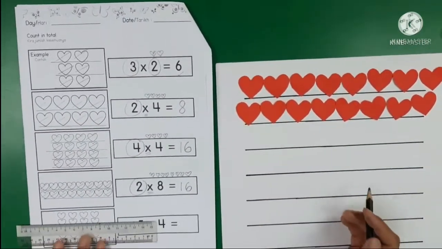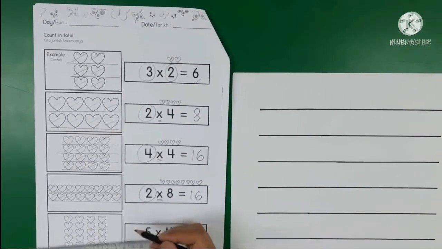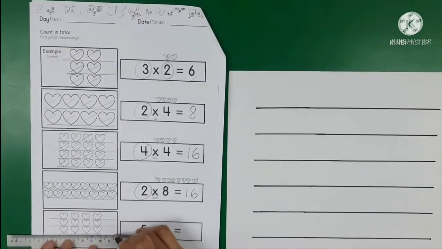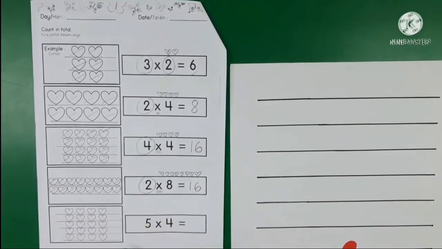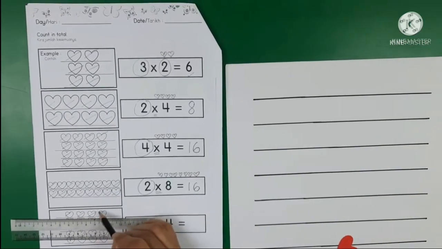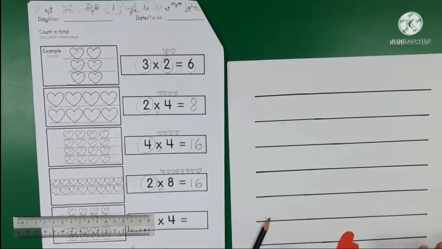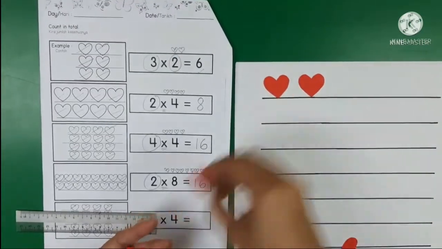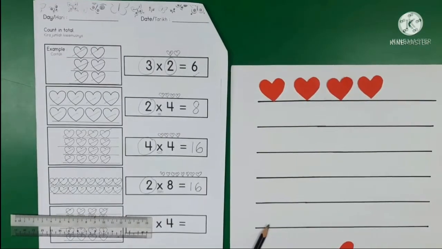Right, the last one. Let's count how many rows we have. 1, 2, 3, 4, 5 rows. Now each row will have 4 hearts. 1, 2, 3, 4. So let's put 4 hearts in the first row. 1, 2, 3, 4. 4 hearts in the first row.